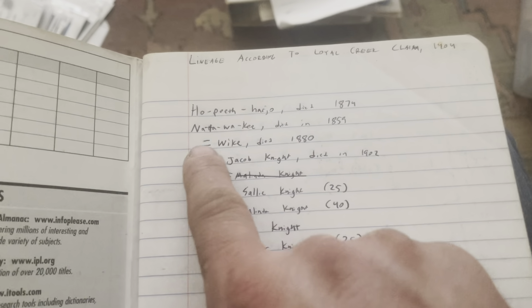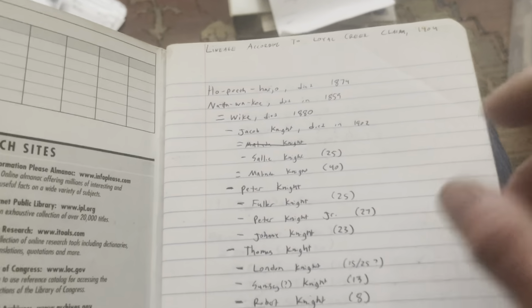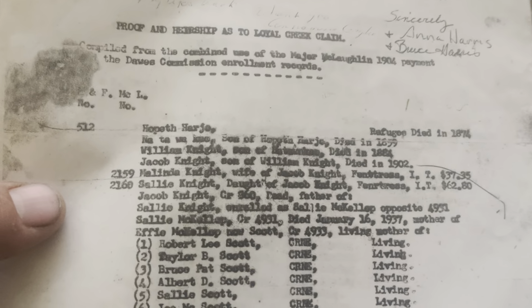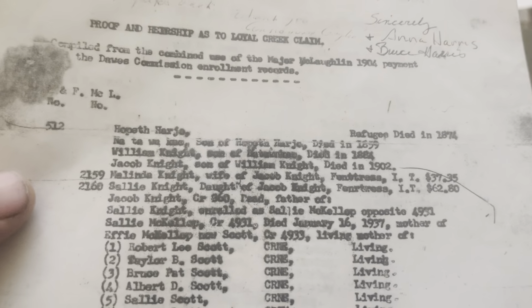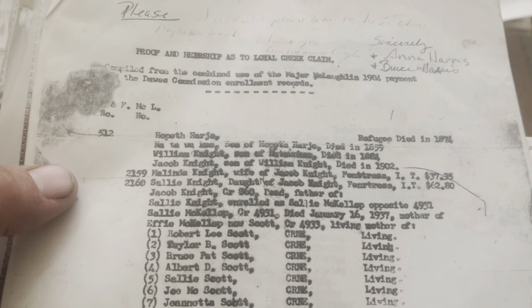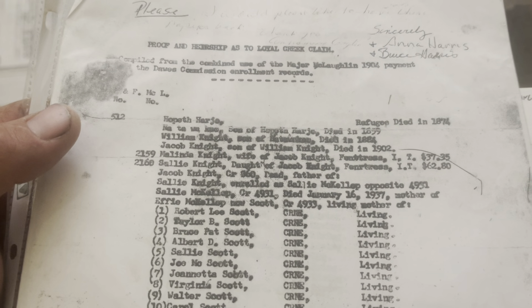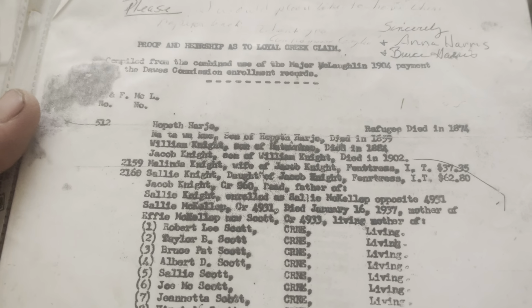Go over, and they got Nottowaki. According to the one I have, Hope Harjo, refugee, died 1874. Nottowaki, son of Hope Harjo, died 1859. So he died before the Civil War. William Knight, son of Nottowaki, died 1884. Then this is where it makes a mistake. It says Jacob Knight, son of William Knight, died 1902. Now, Jacob Knight probably did die 1902. My Jacob Knight was the brother of William, who also had a son named Jacob.